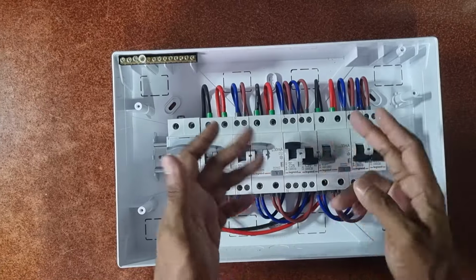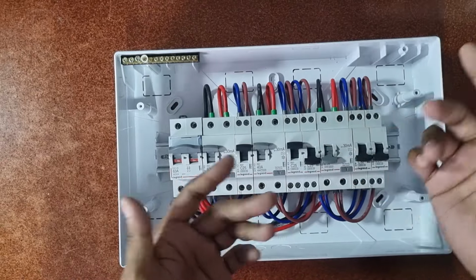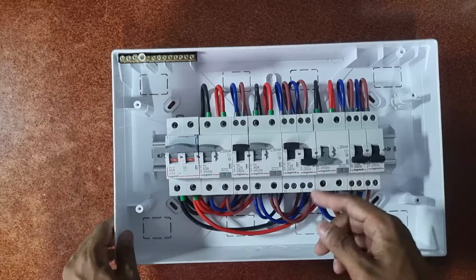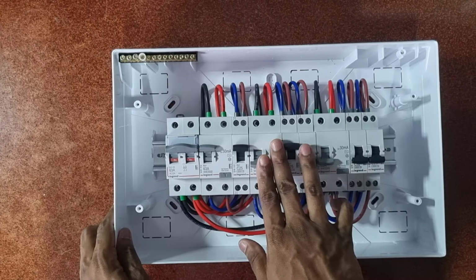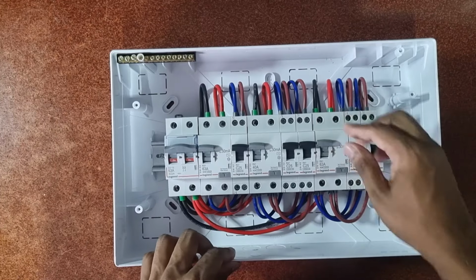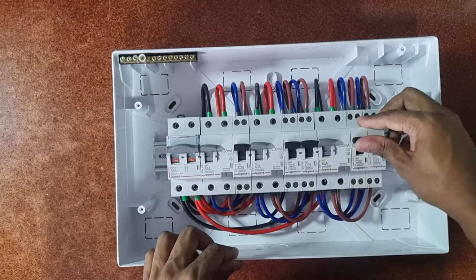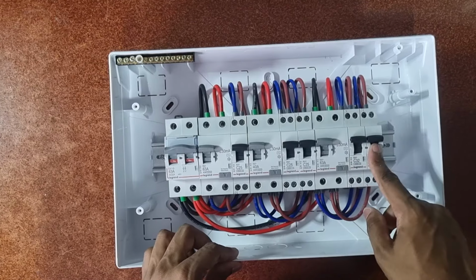Okay, so if there's a problem in room 2, only room 2 will be blackout. Now if there is a short circuit, well, not really a short circuit, but a fault, a ground fault, this one will trip. Okay, so those 2 rooms won't be on, but the rest will still be working. The third one will be the same, so this RCD will control these 2. This will be the electric shower, and this will be the kitchen.